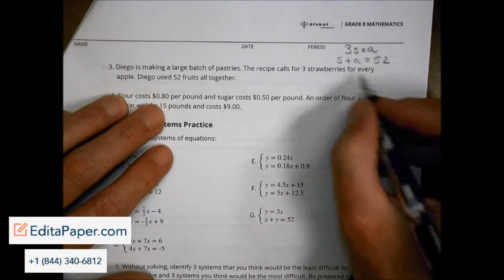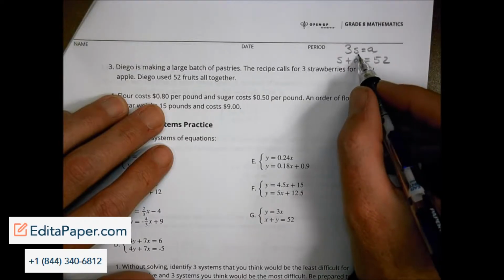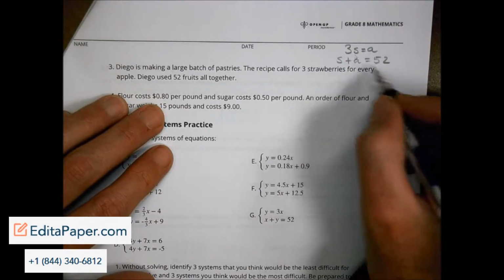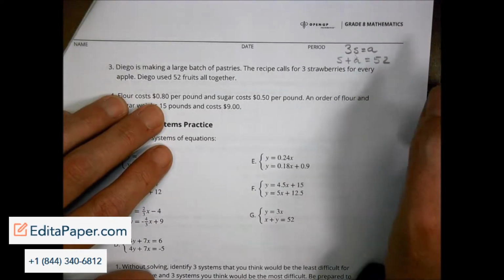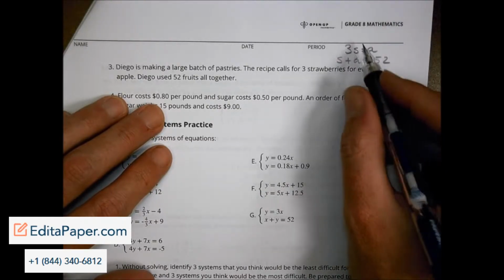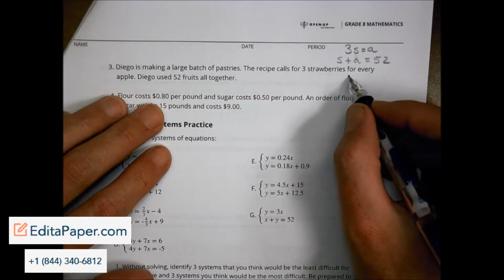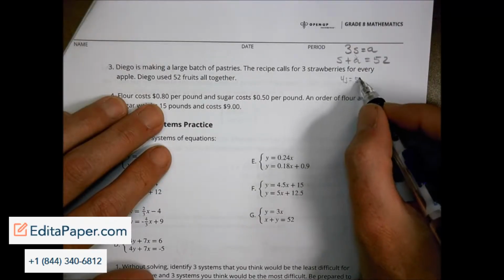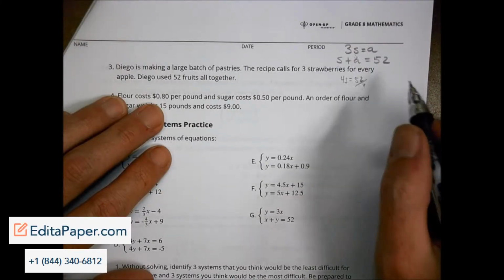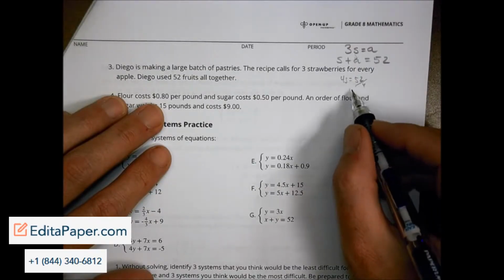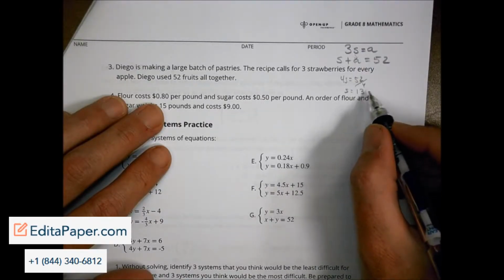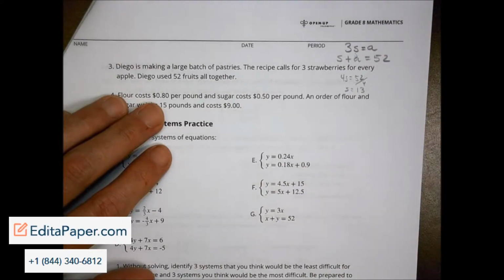Now from this, I could use some substitution. I could substitute 3s in the place of a and solve for s, and then go back and solve for a, right? Let's do it real quick, just for fun. If I put 3s here, I end up with s plus 3s is 4s, and if 4s equals 52, I divide by 4, and 52 goes into there 13 times. We'd have 13 strawberries, right?